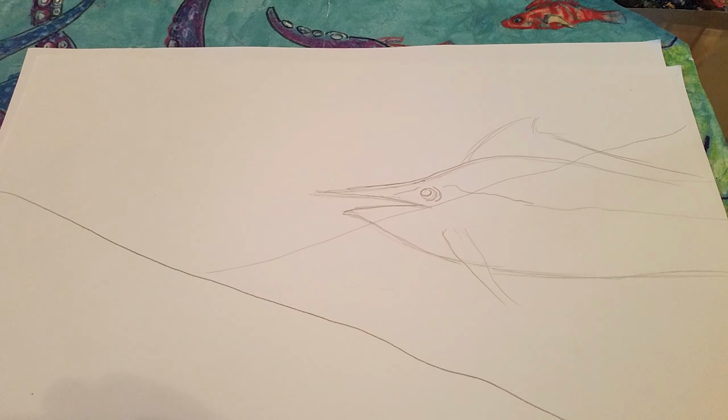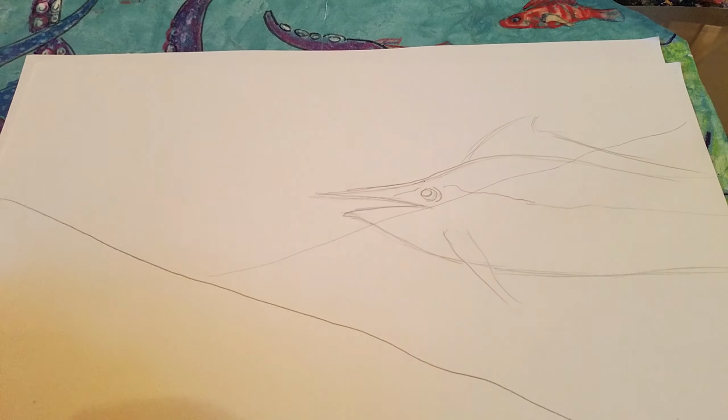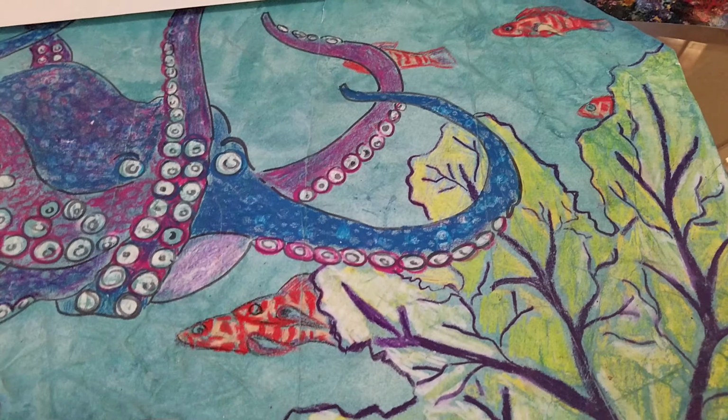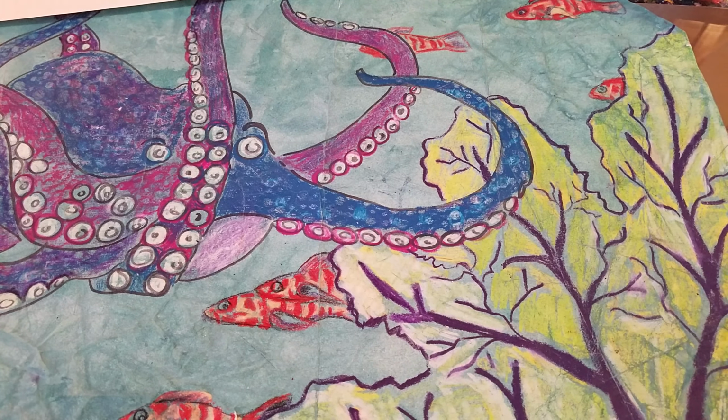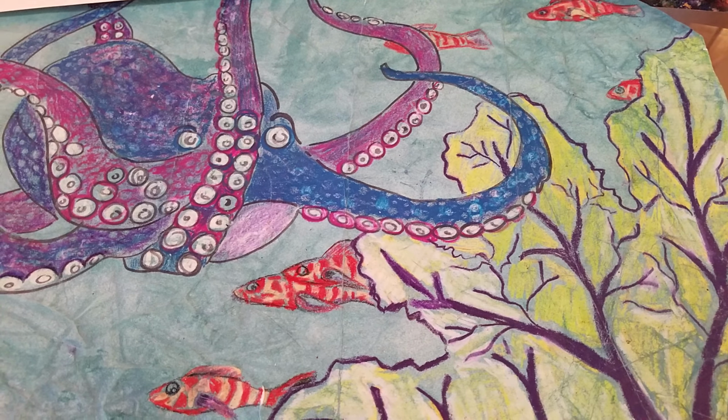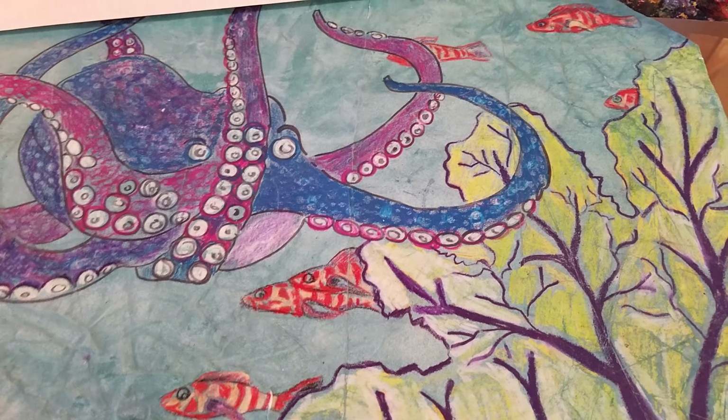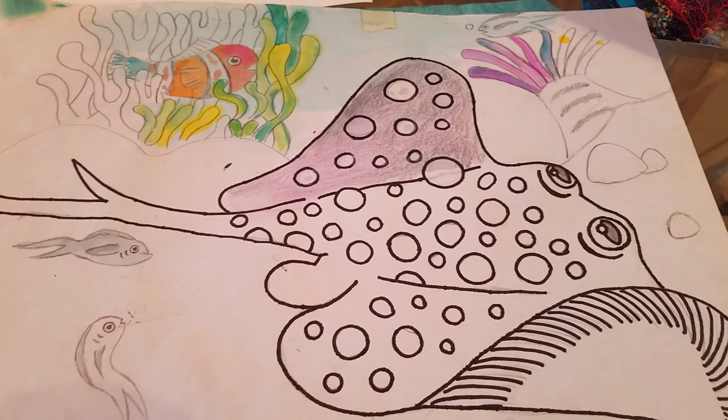Take your time, make it beautiful, neat. You could use colored pencils, you can use crayons with watercolor over the top, totally up to you. Make a beautiful picture of an undersea scape.